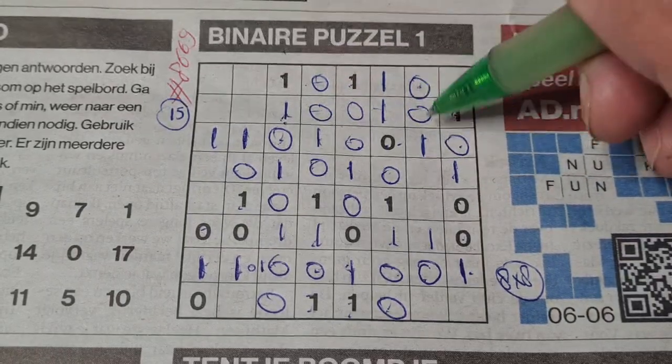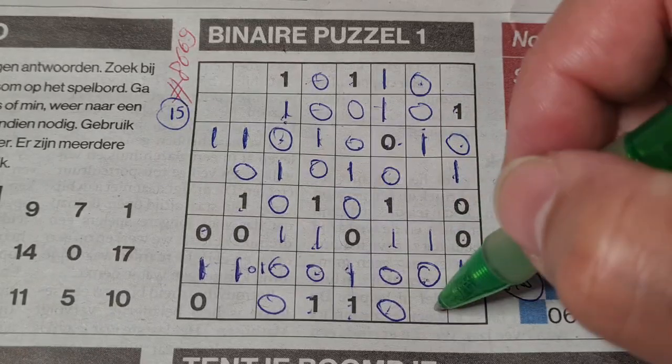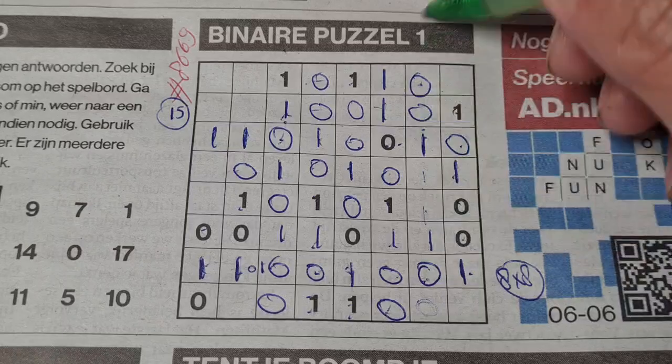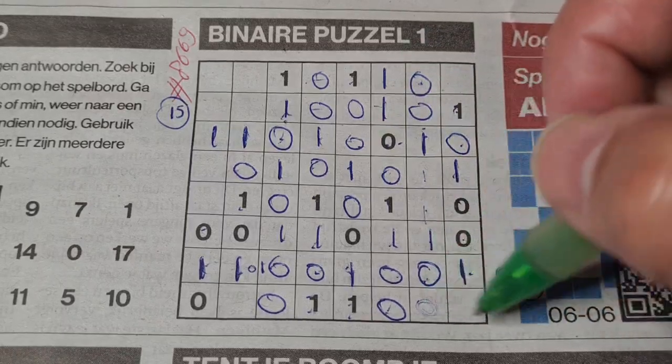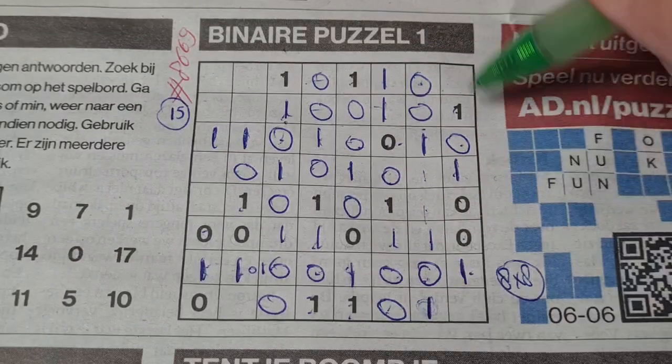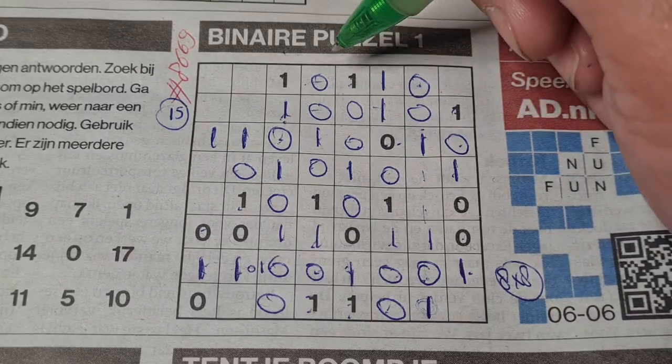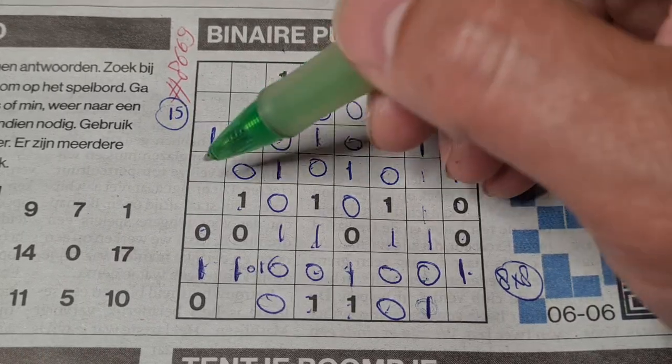Then, well, we have here 3 O's. If I place number 4 here, then we have 4 ones in a row in this column. Not allowed, one of the rules, so this can be no. There should be a 1. Then. Well.